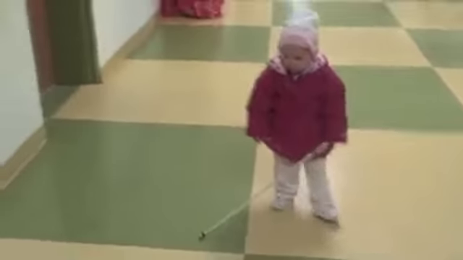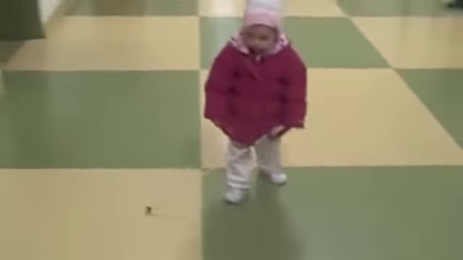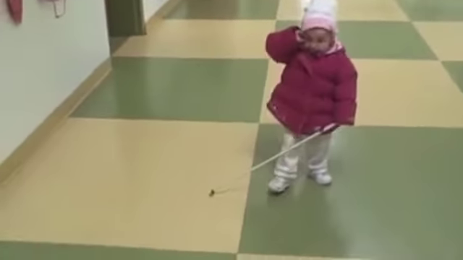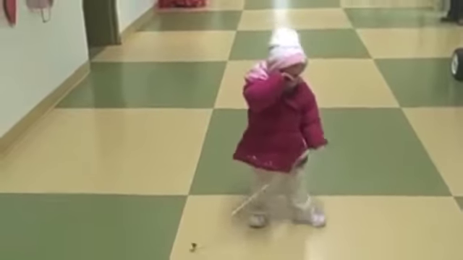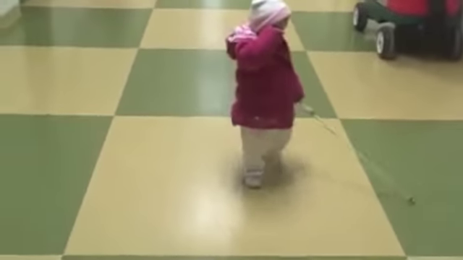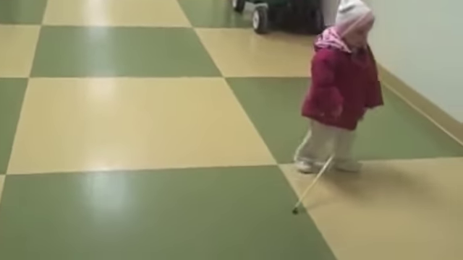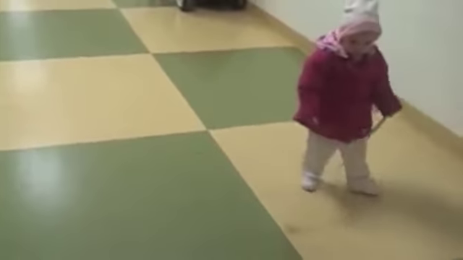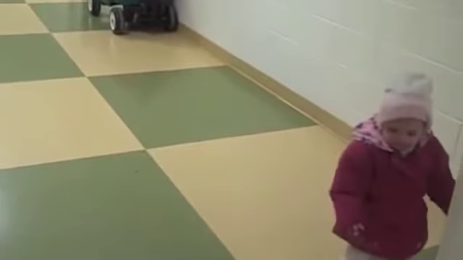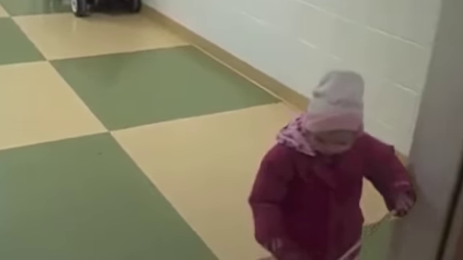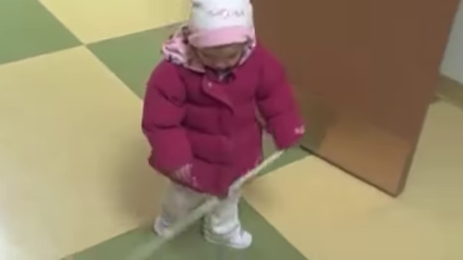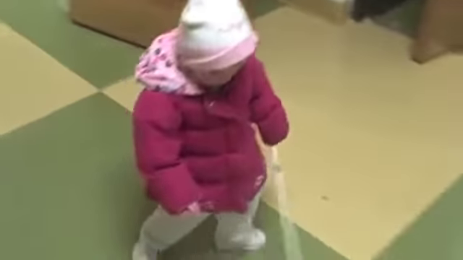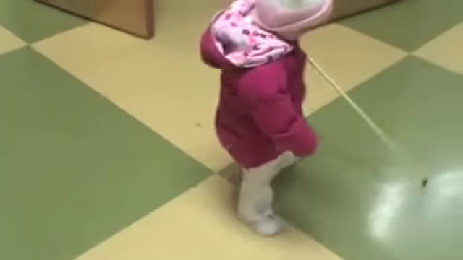Slide, slide, slide your cane. Side to side. Can I see you slide it side to side? There you go. Good job. Ooh, hey, there's the wall. Pay attention. There you go. Good job. Side to side. Oh, I love it. Good job.